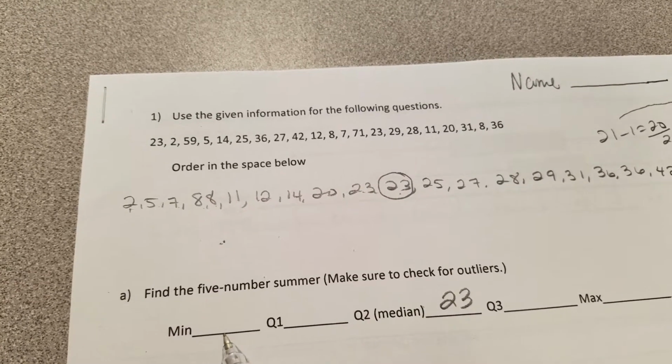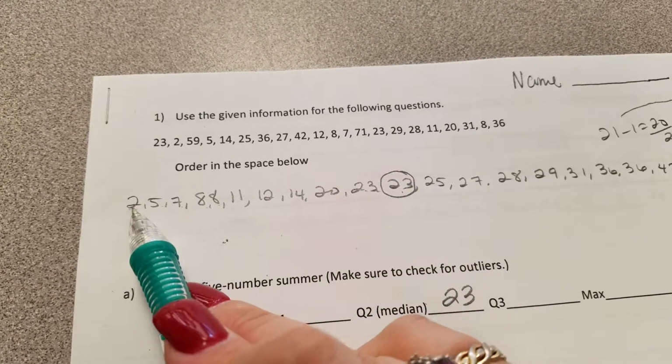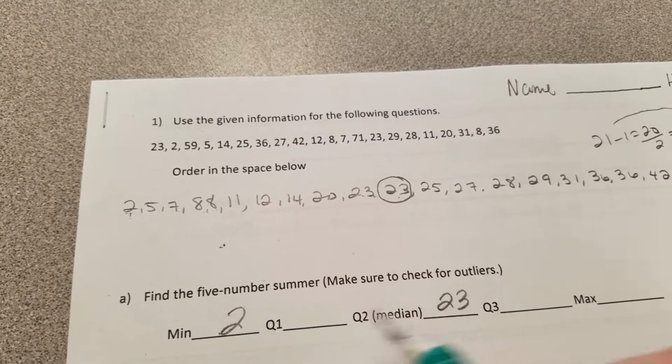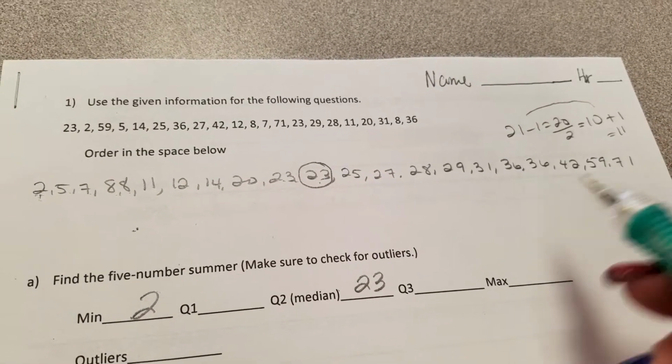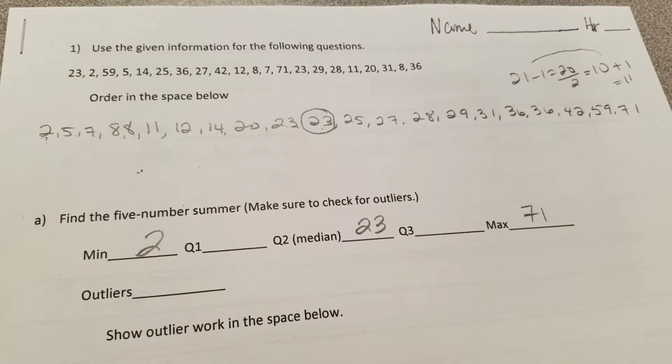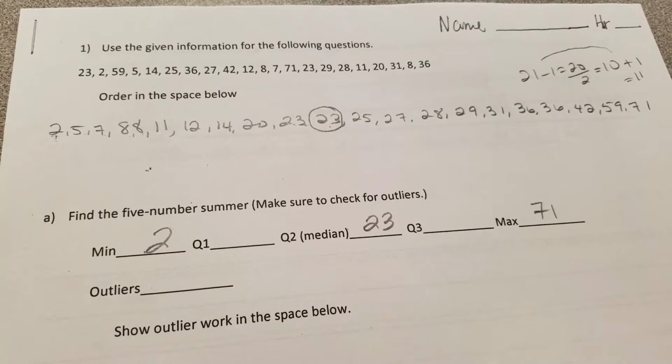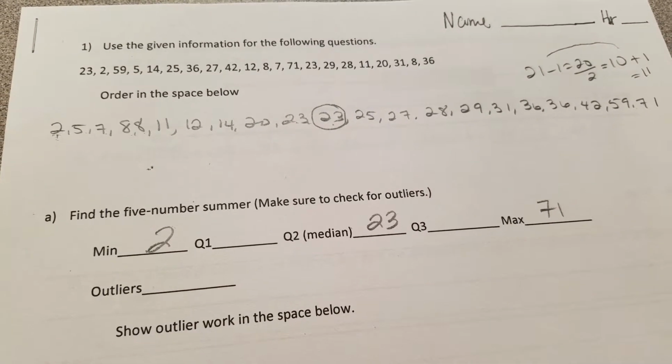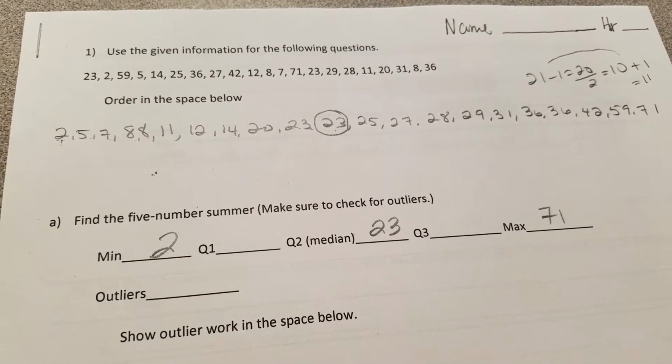Okay? I can go ahead and put my minimum. My minimum is my lowest value, which is 2. And my maximum is 71 here. Now remember, once we check for outliers, which is our next step after we finish our 5-number summary, those minimums and maximums might change. It just depends on our data.